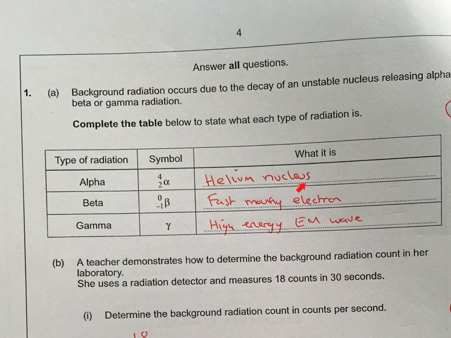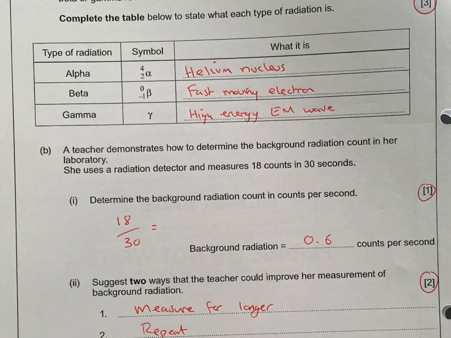So alpha, helium nucleus, beta, fast moving electron, gamma, high energy EM wave. You can see that the symbols are there. You're not asked for the symbols in this case, but be sure to add the mass numbers and the proton numbers. Then we've got a background given, 18 counts in 30 seconds, so we need to get that per second.